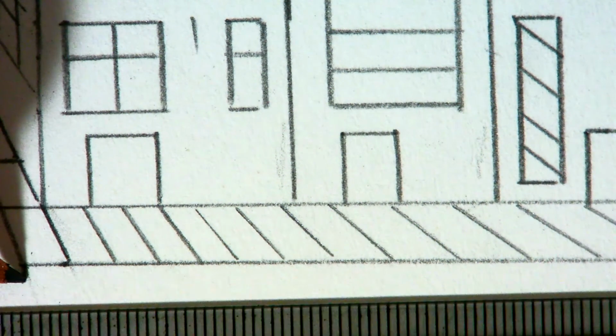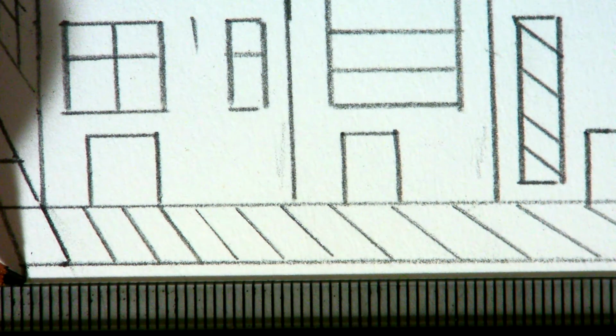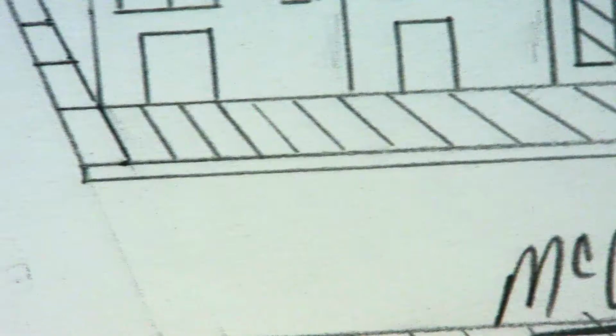So now we're going to take that little mini building and match it up with our sidewalk and draw across. That is the curb. Now to make this curb look ooh la la, you would draw the lines going down on the side of the curb.